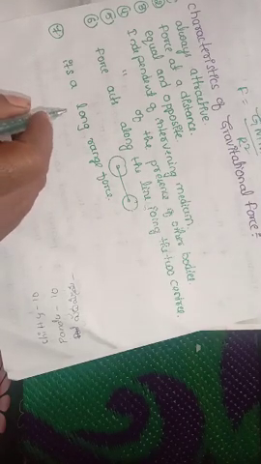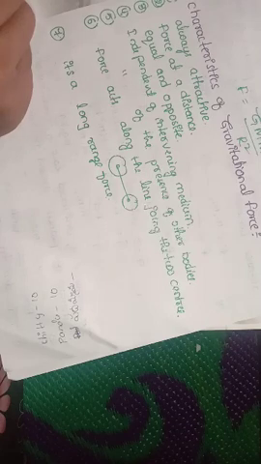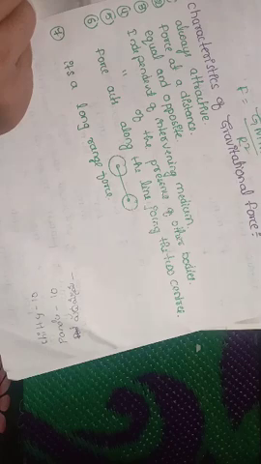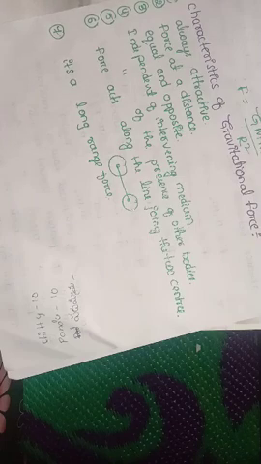If we increase the distance between two bodies, the force decreases, but it never becomes zero according to the inverse square law. Force is inversely proportional to the distance between them, right? If the distance increases, the force decreases, but it never becomes zero, so it's a long range force.